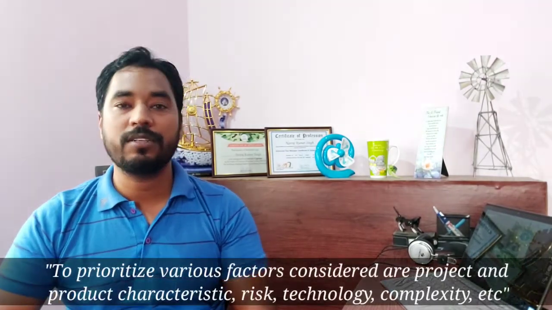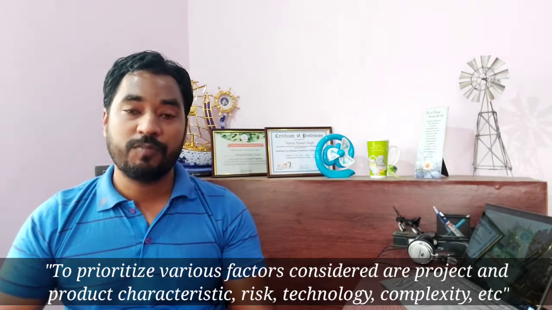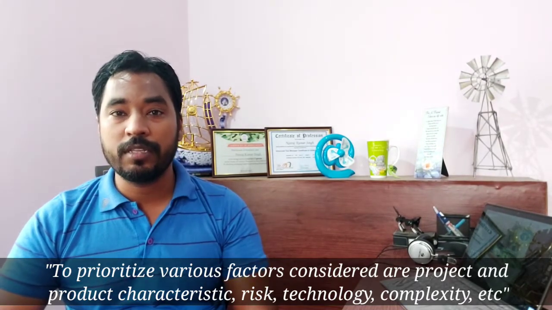Now when you identify test conditions, as you list them down, you can also start prioritizing them in the order in which they are supposed to be addressed or executed. A lot of factors help you determine the prioritization of test conditions and test cases as well. For example, product characteristics, project characteristics, including the kind of technology you're working with, or the most important thing, which is risk.